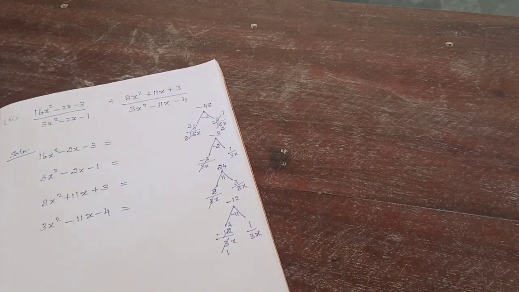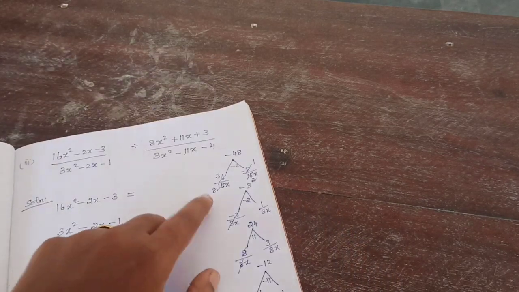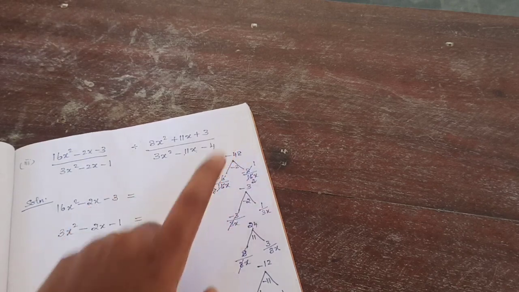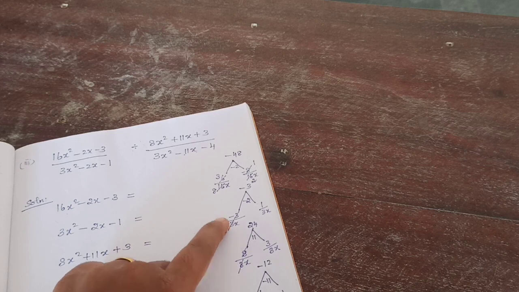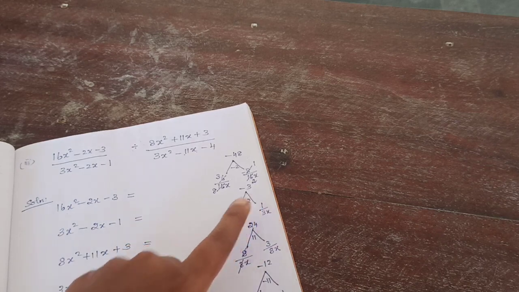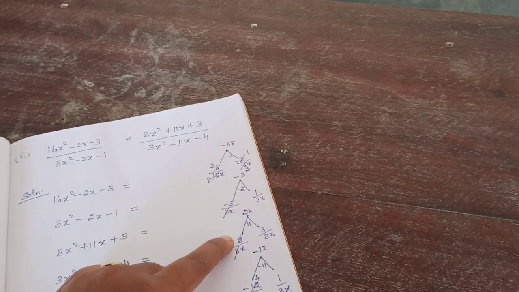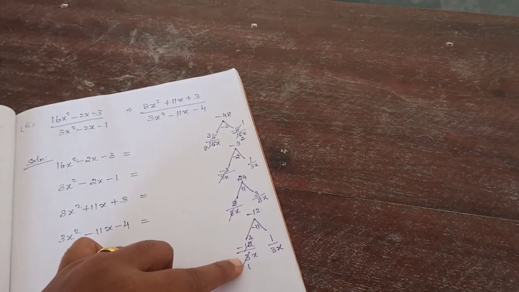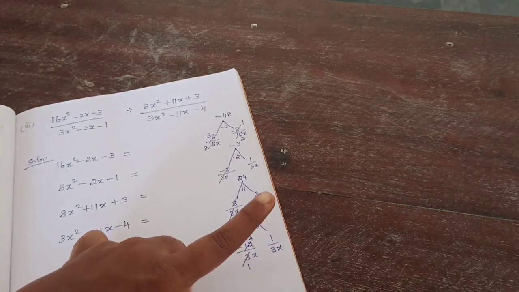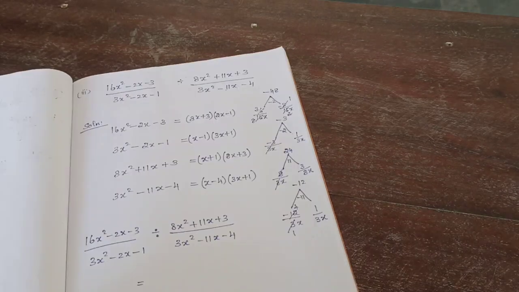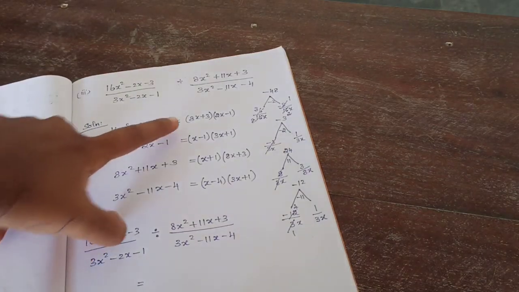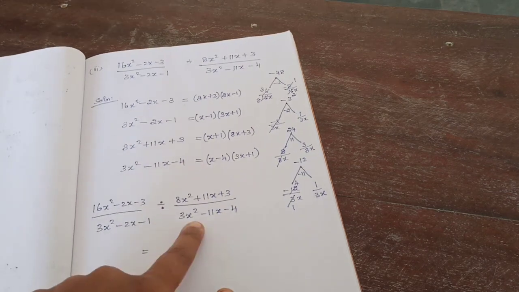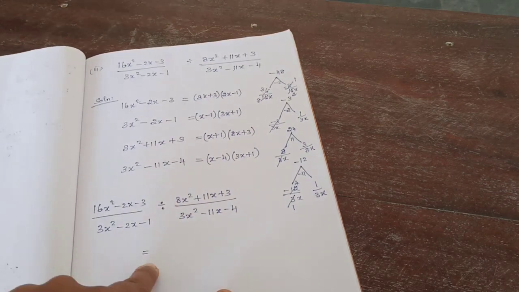So now I am going to write all the factors. Listen carefully. Here 8x plus 3 into 2x minus 1. Here also x minus 1, 3x plus 1. Here x plus 1, 8x plus 3. Here x minus 4. Here 3x plus 1. Got it? Okay, fine. Listen. I wrote all the terms, all the factors here. And once again I wrote the question. Now I am going to write the factors here.